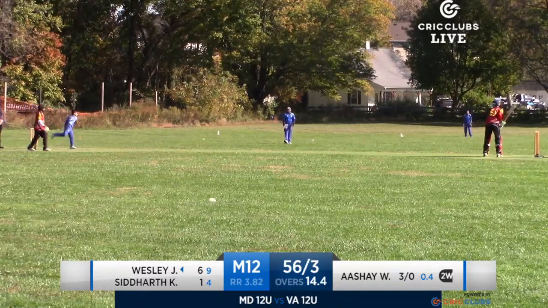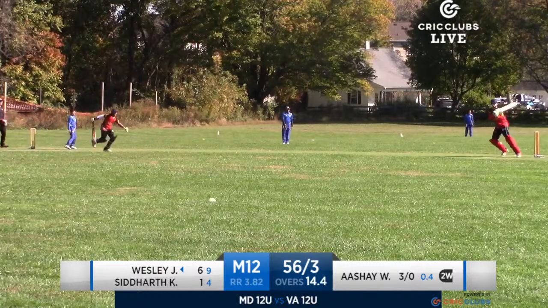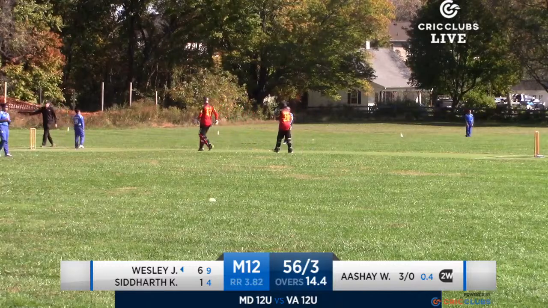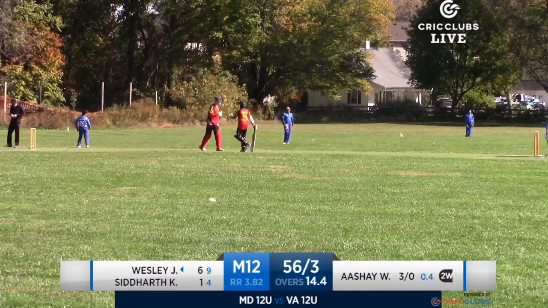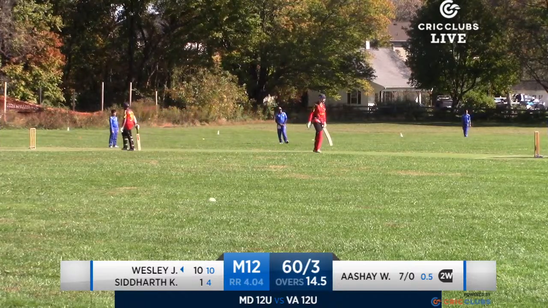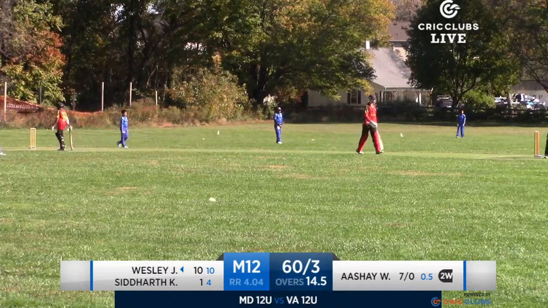Ashay bowling to Wesley. Wesley is trying to hit the ball and he hit the ball for 4. This is exactly what I told you. Wesley plays one ball defense and the second ball he wants to smack because he reached the ball, and bowlers have to be really good enough to push the ball in the right length. Yeah, he waits on the bad ball.